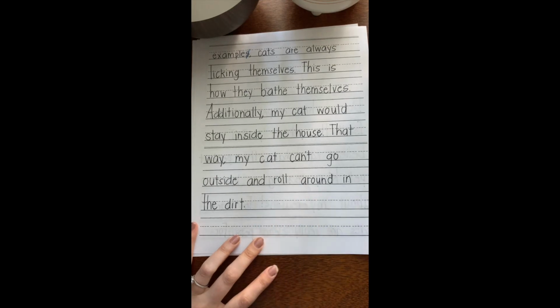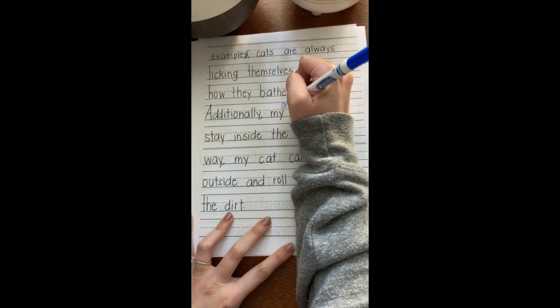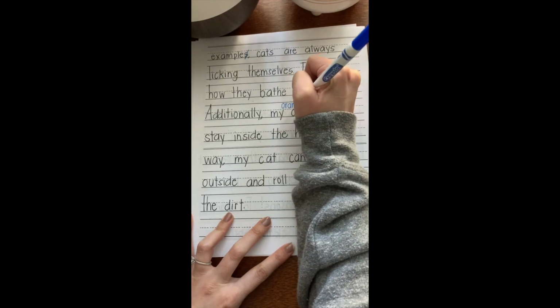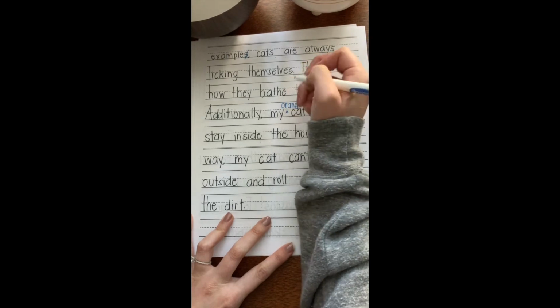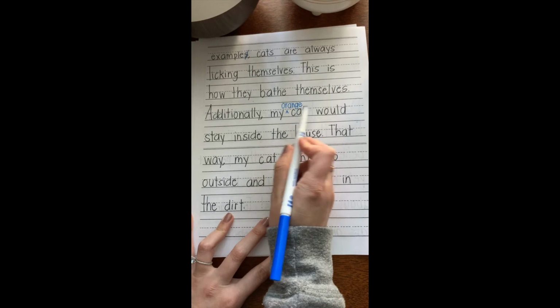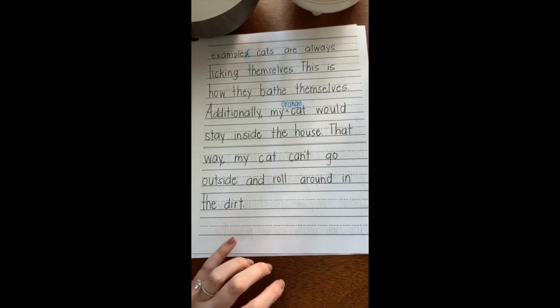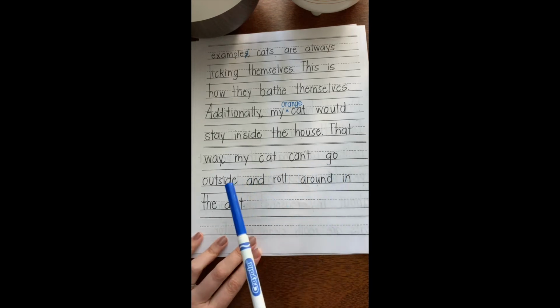What does dirt look like? What does it feel like? Okay, so I'm gonna say orange cat because in my picture, my cat was orange, so I'm gonna add that. Remember, I use this thing, it's called a caret, to add the description word, my adjective, orange. What color is my cat? It's orange. That way, my cat can't go outside and roll around in the dirt.